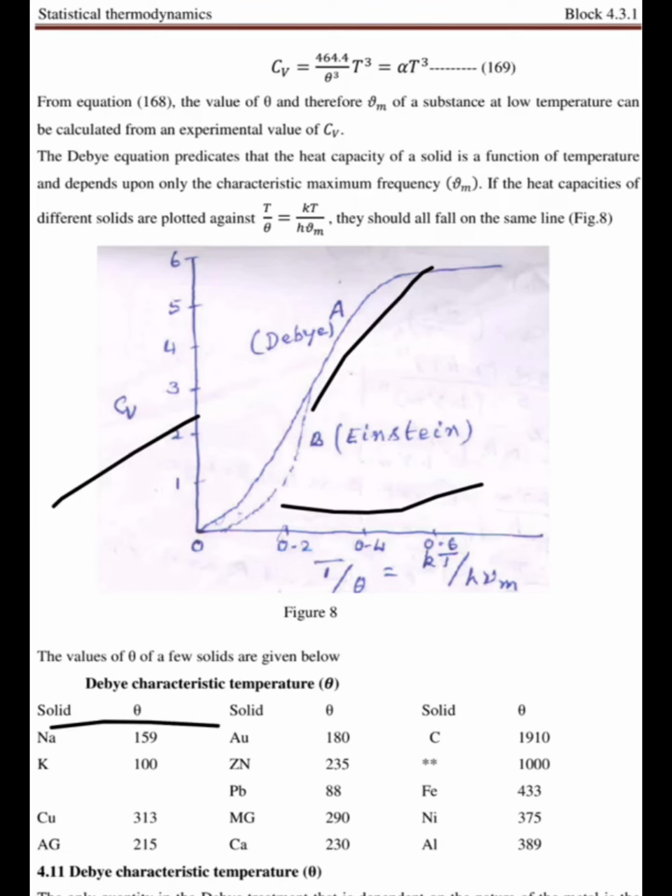Some examples are given here: sodium, copper, silver, where the θ value has temperatures of 159, 100 and 13 degrees. Some examples for solids, silver, carbon, iron, nickel, aluminum are given here for different temperatures.